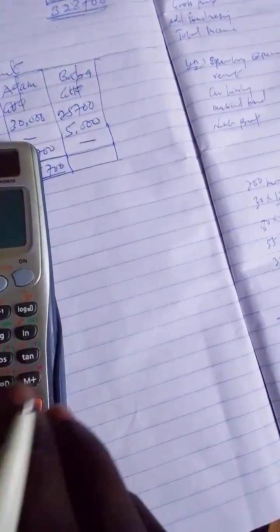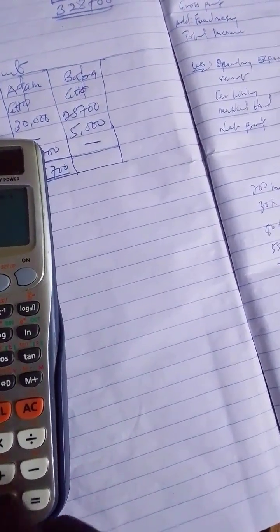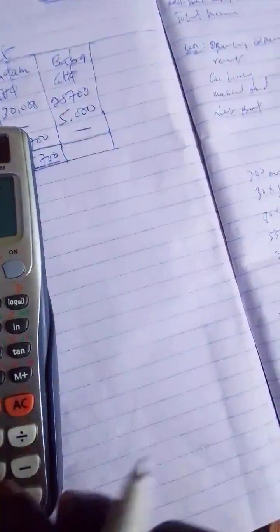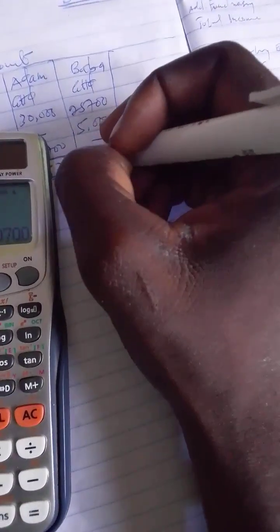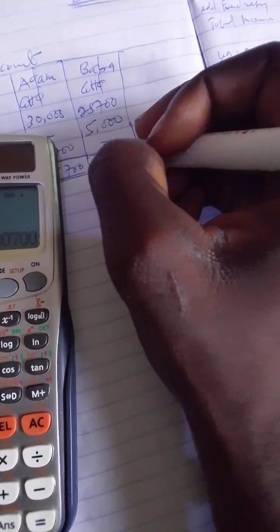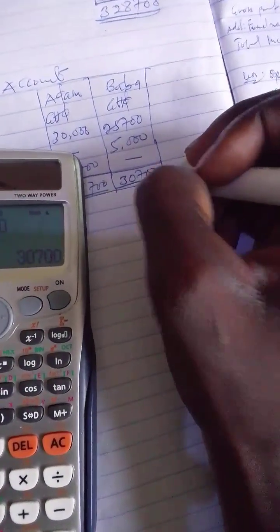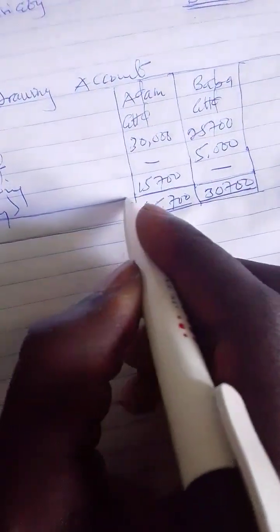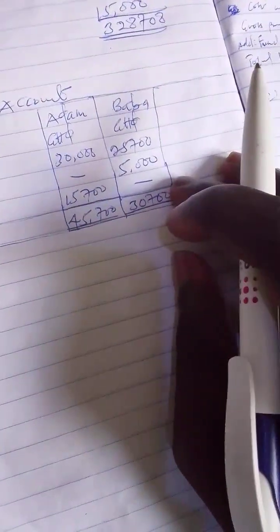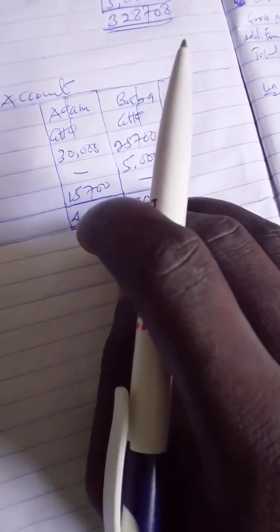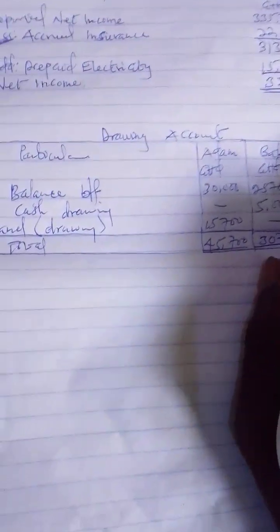And also Baba is 25,700 plus 5,000, which is also giving us 30,700. That one is also for Baba. So this is where they are total drawings. They are total drawings. So Baba, within that year, withdrew 30,700 and Adam withdrew 45,700. So this is all about the drawing accounts for the two partners.